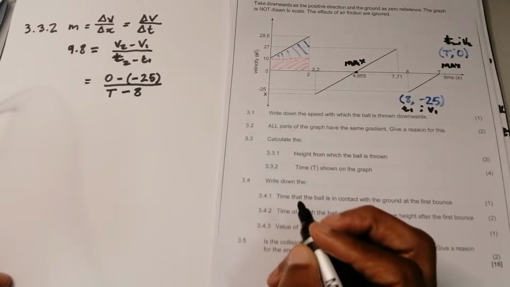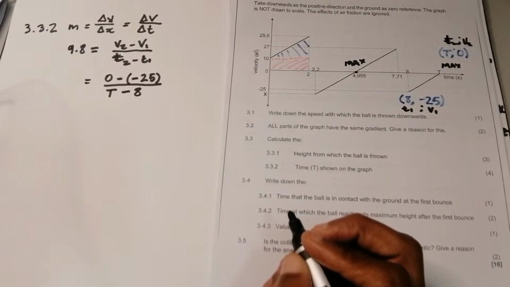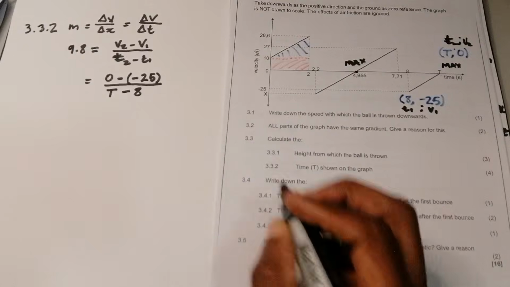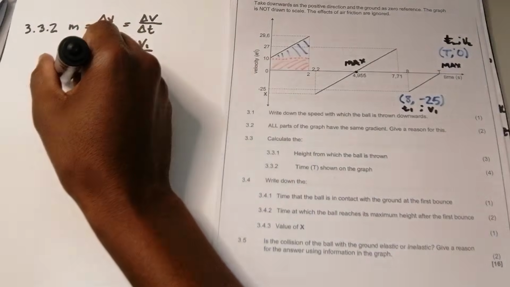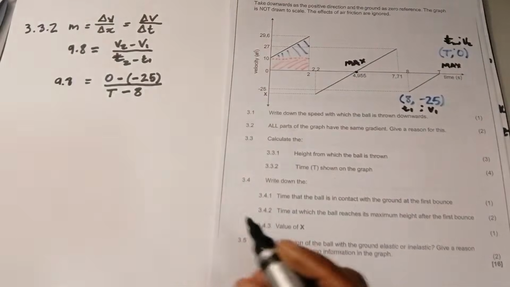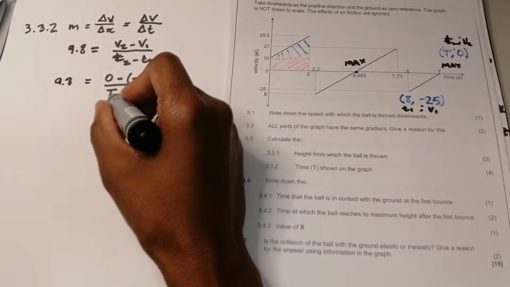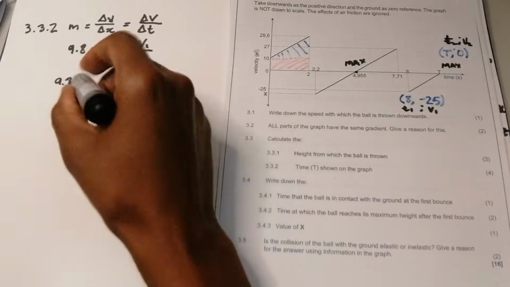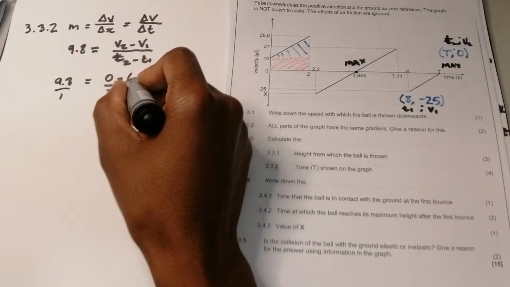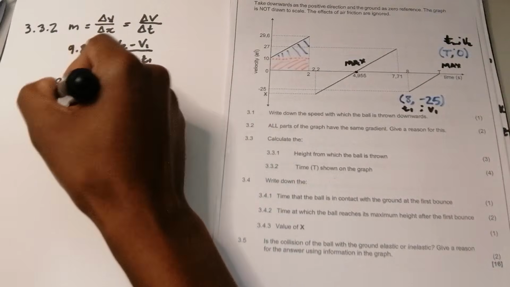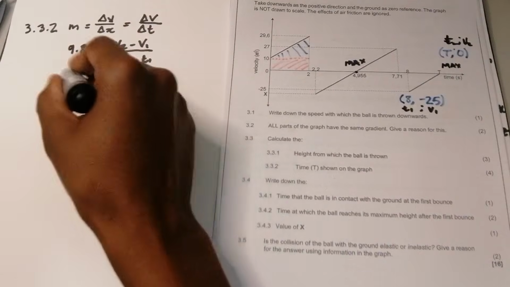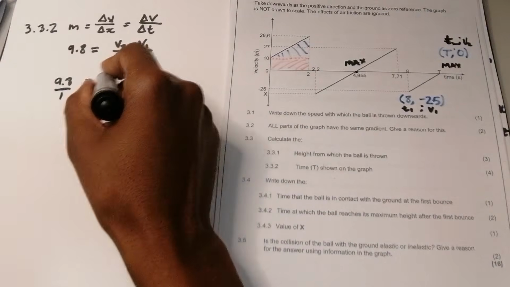So now all of this is equals to 9.8. We're going to do a little bit of gymnastics mathematically. If we cross multiply, we're just going to say 9.8 divided by 1, we haven't changed anything.